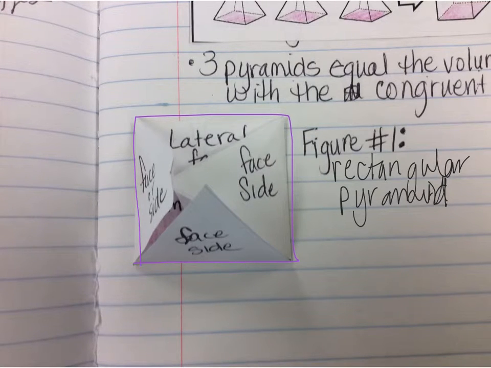Okay. Now, from here I want you to find the area, because anytime we find the volume of anything, remember that the formula is, and you can look back at your formula chart, the formula for a rectangular pyramid is volume equals 1/3 capital B times the height.